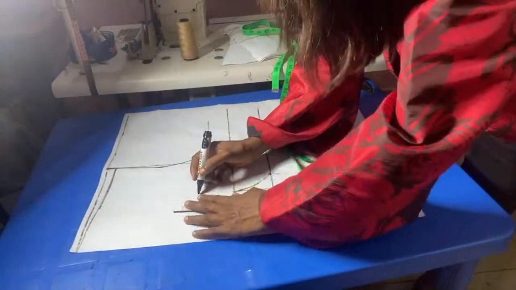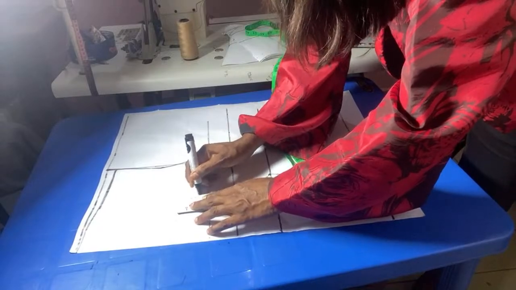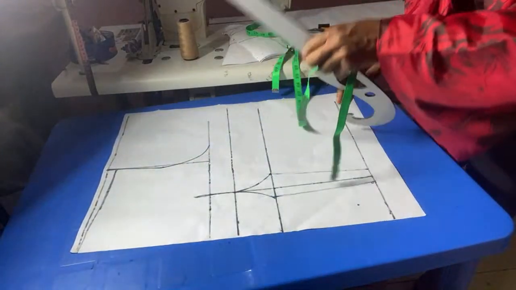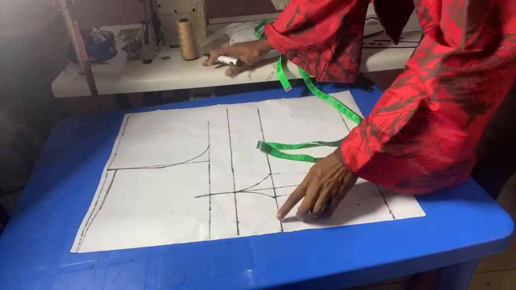So you can see what I'm trying to do. I'm extending this line like this. I'm using 1¼, so I'll extend that line. When I extend that line now, this is where I'm coming to.